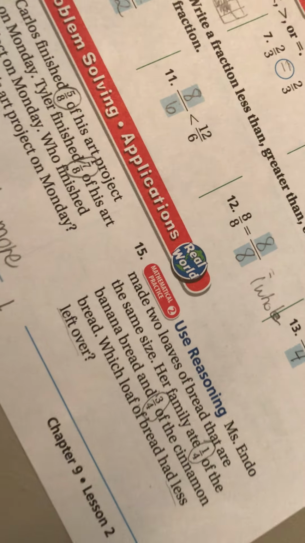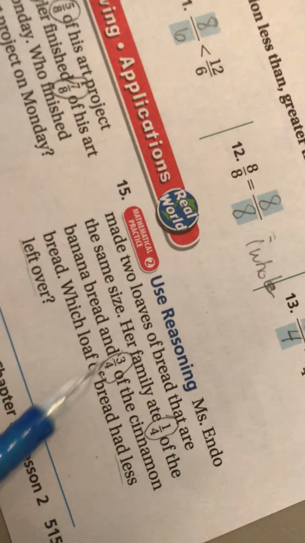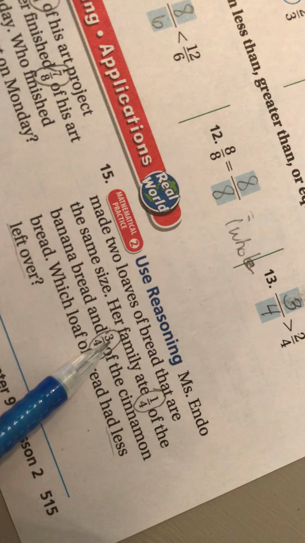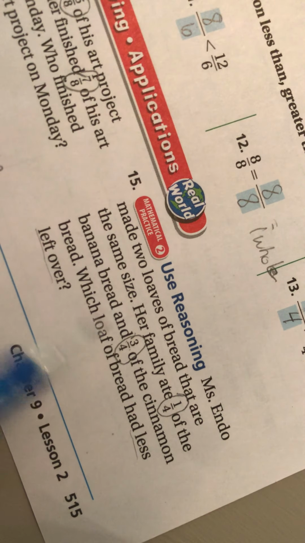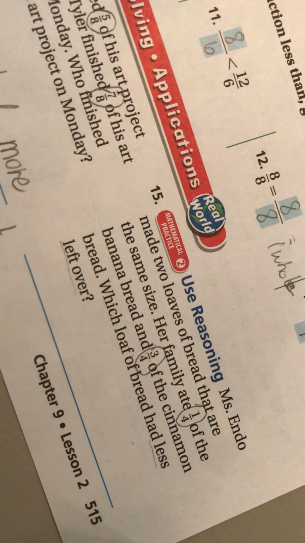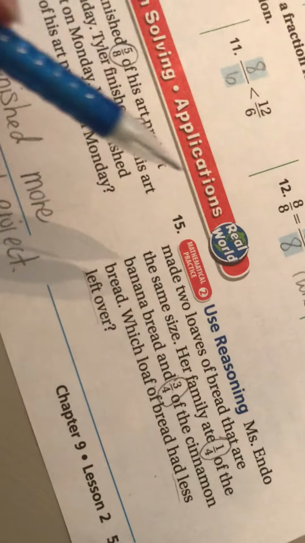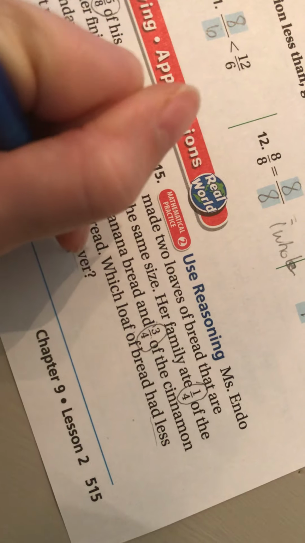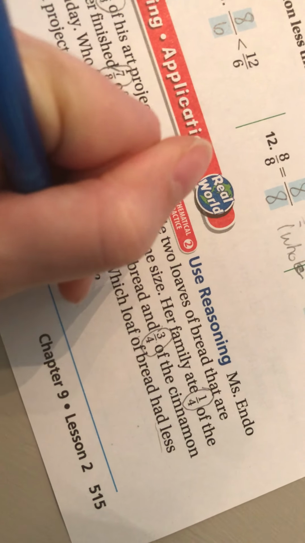The one with less left over must have had more eaten. So again, look at those numerators. Her family ate 1/4 of the banana bread and 3/4 of the cinnamon bread. So they ate more of that. So we're gonna say cinnamon bread has less left over.